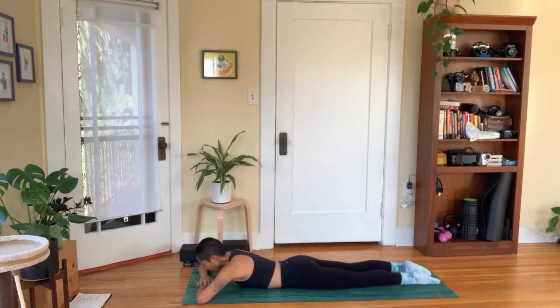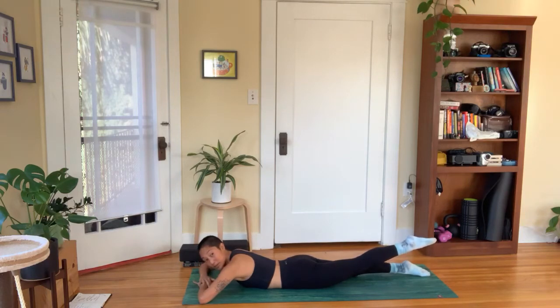We're going to raise the left leg, so from the thigh to the toes. And try to make left leg longer than the right. Do your best to keep the front of your hips grounded on the mat. And lower the leg down.